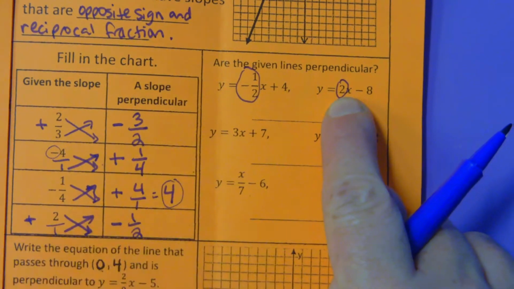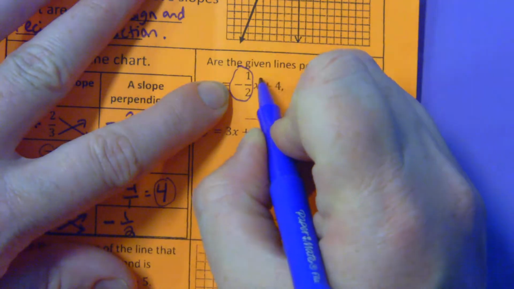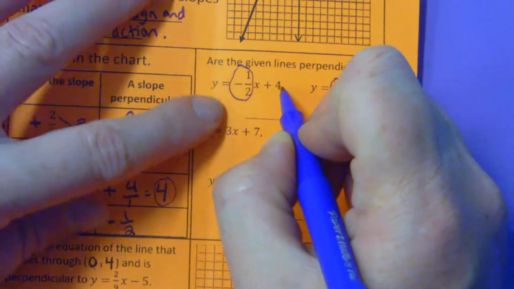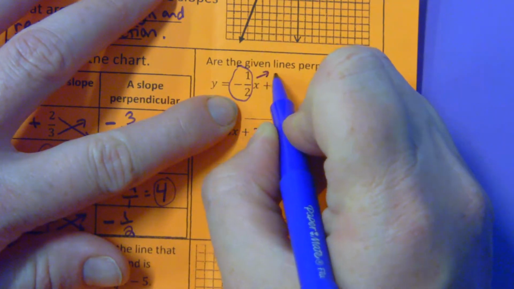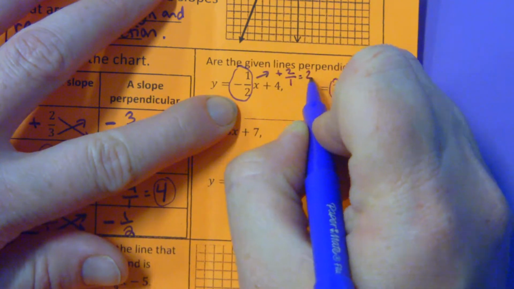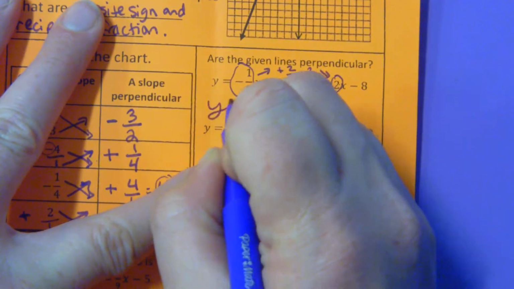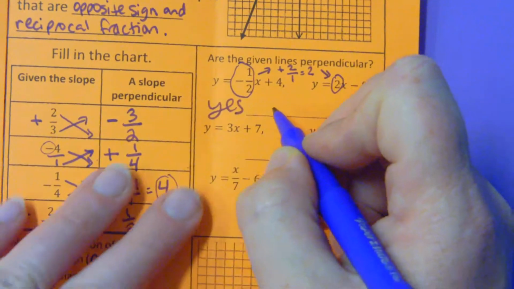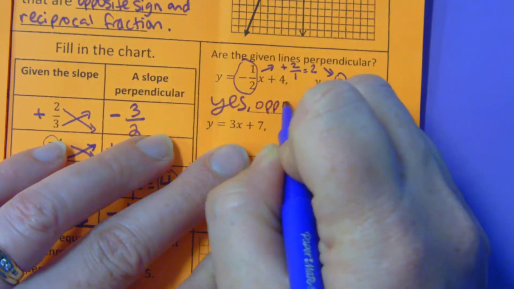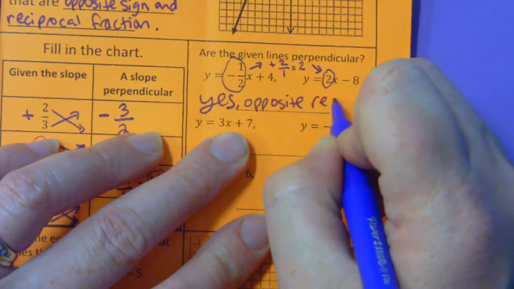What happens if I flip this around? That would become positive, and the reciprocal of that would be a positive 2/1, which is just plain 2. And that's actually what I have here. So yes, these are perpendicular. It's opposite sign, and it's the reciprocal.